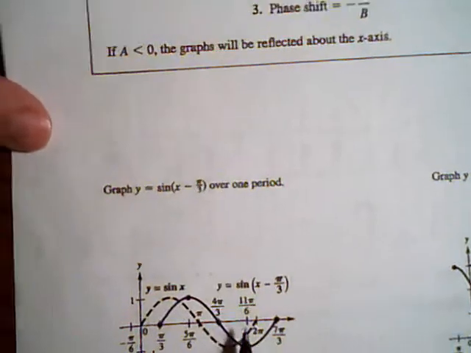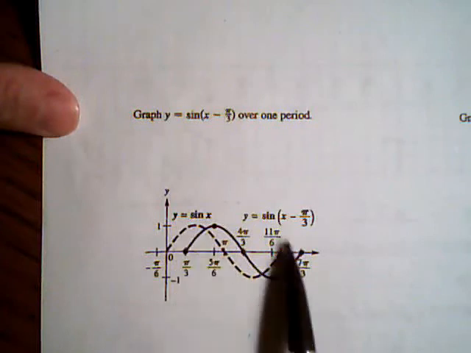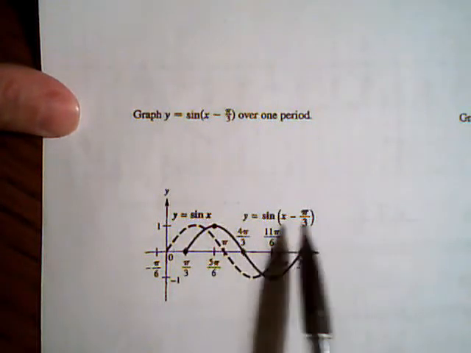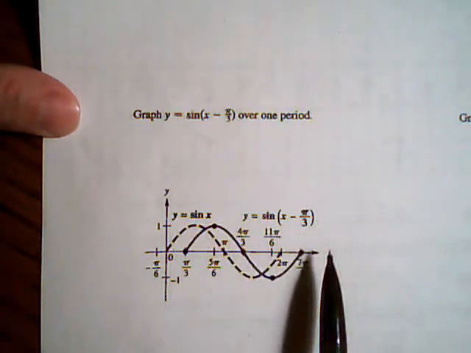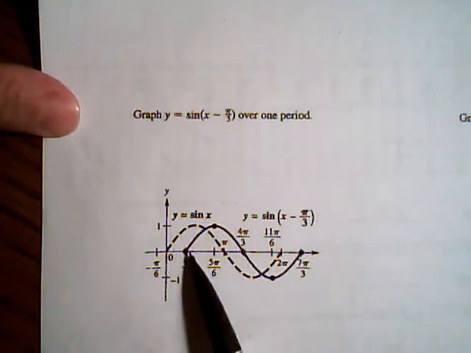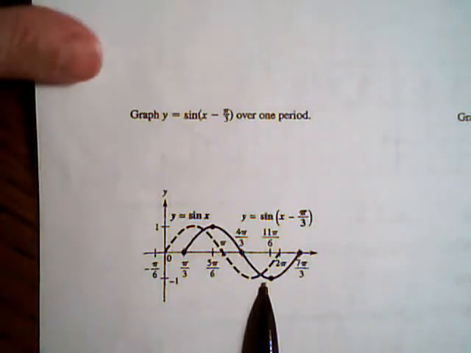Okay, if I look at the example here, we can see where in the dotted graph we have the graph of y equals sine of x, but the solid graph has a phase shift of pi over 3 units to the right. So we can see where this dotted line has just been shifted to the right, pi over 3 units. So that's an example of a horizontal shift to the right.